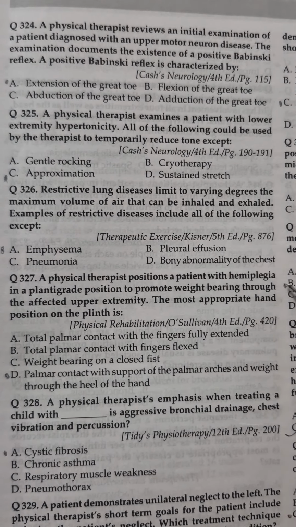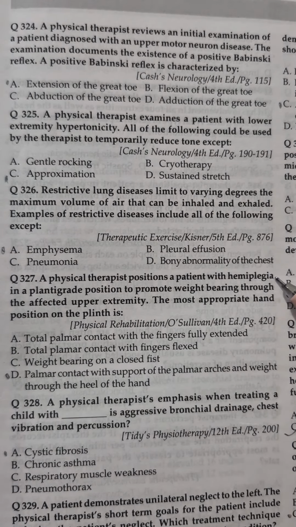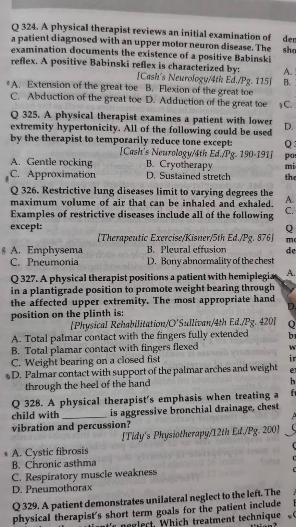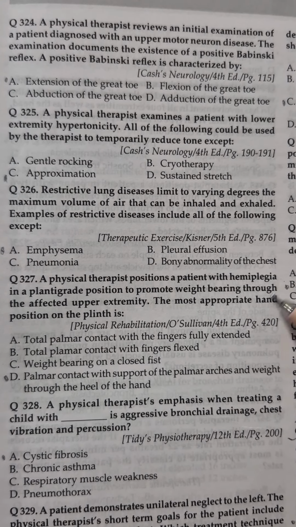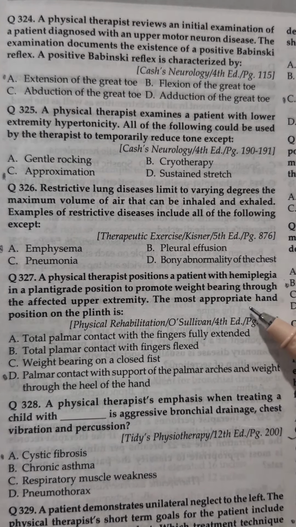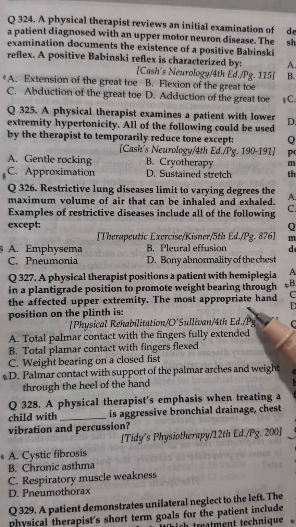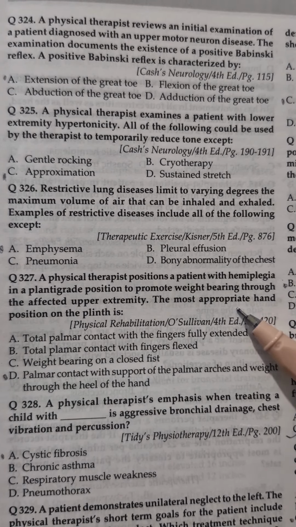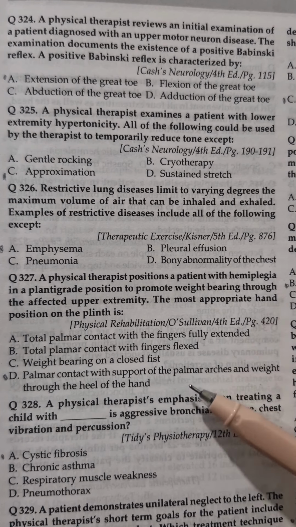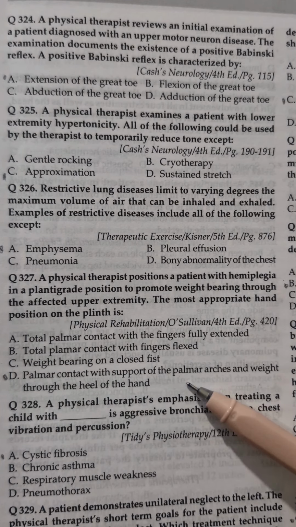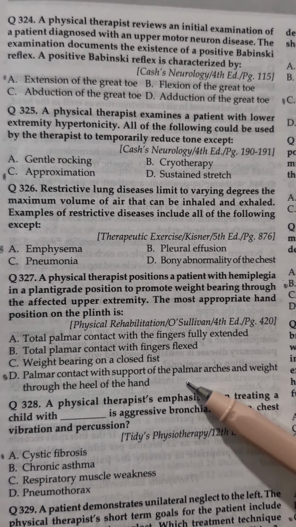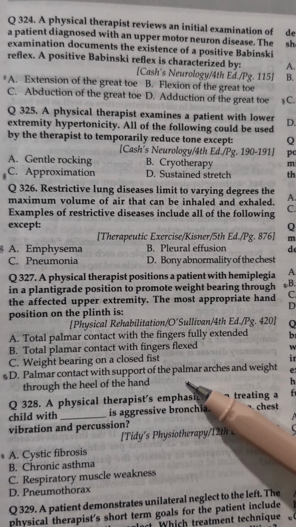A physical therapist positions a patient with hemiplegia in a plantigrade position to promote weight bearing through the affected upper extremity. The most appropriate hand position on the plinth is: answer: palmar contact with support of the palmar arches and weight through the heel of the hand.